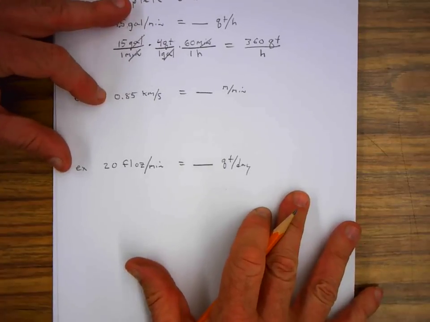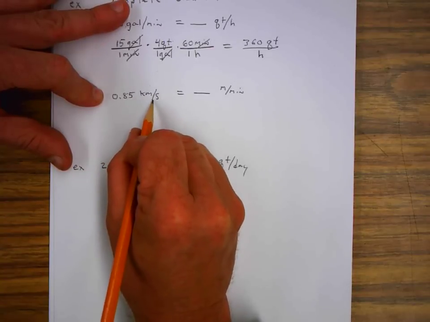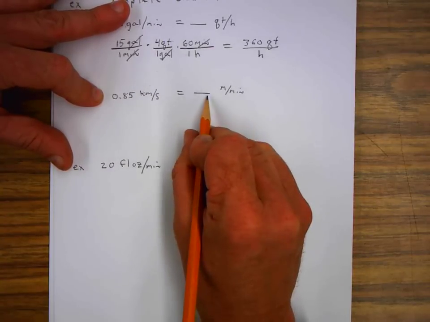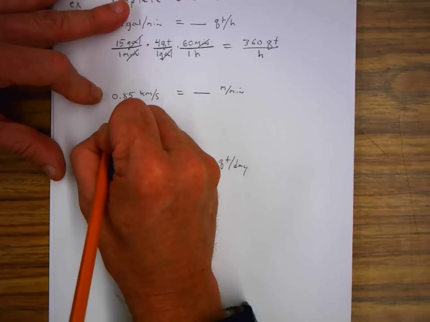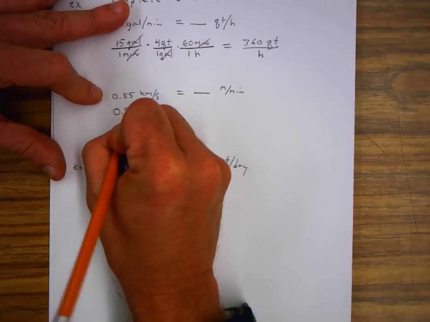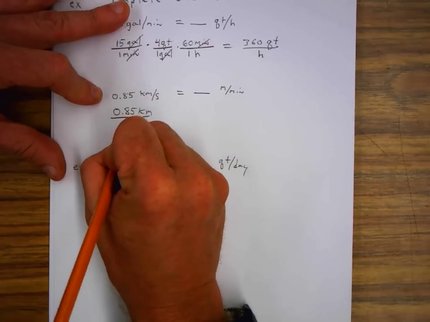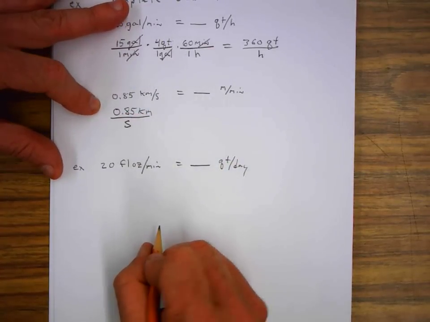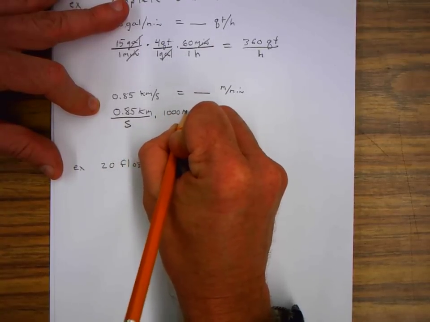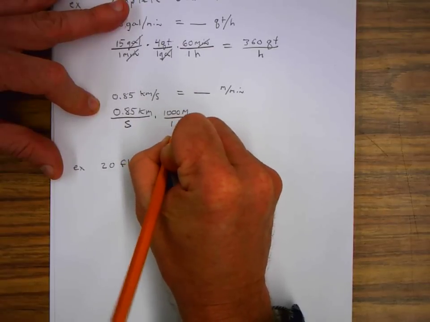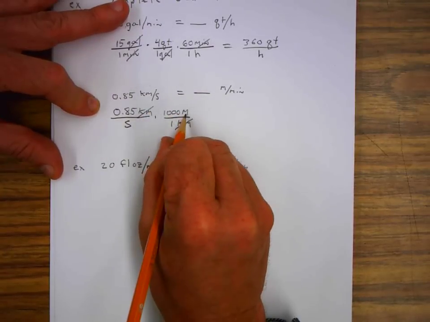On this next problem, I want to convert 0.85 kilometers per second to some unknown value in meters per minute. So I'm going to rewrite this as 0.85 kilometers over 1 second. I know that there are 1,000 meters in 1 kilometer. So I've converted my kilometers to meters.